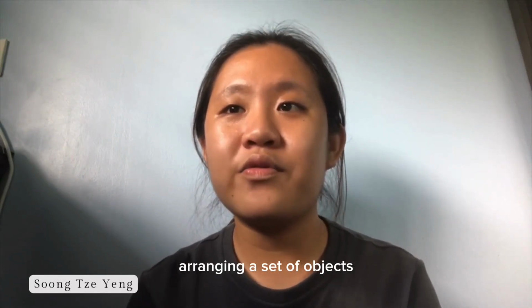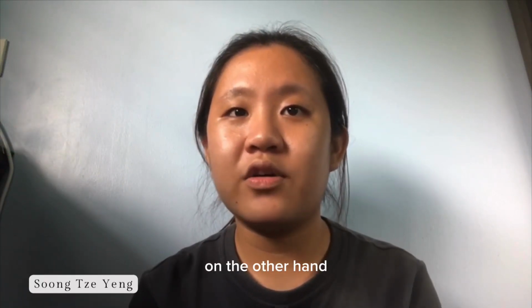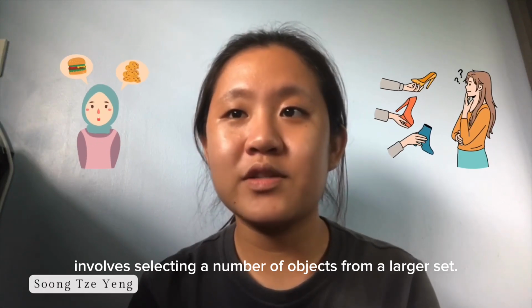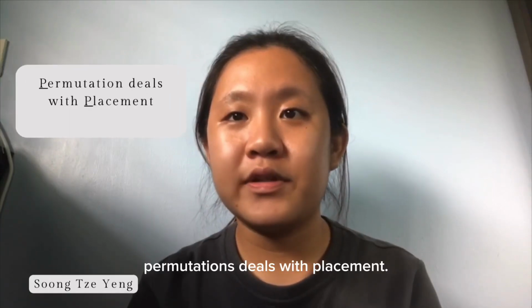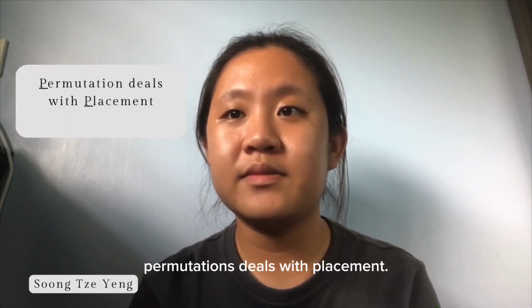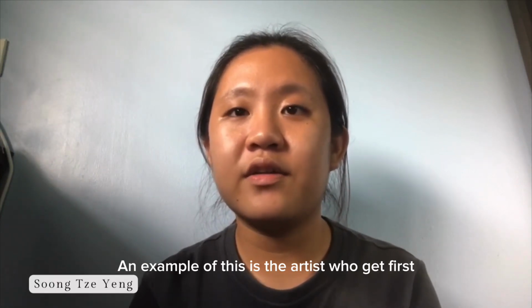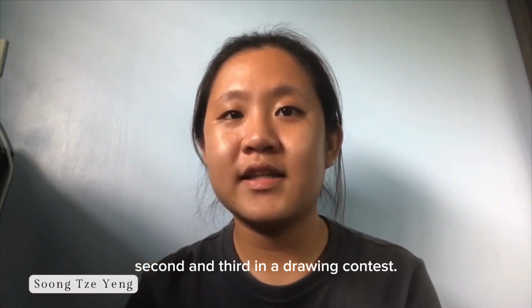Permutations involve arranging a set of objects and determining the number of ways they can be arranged. Combinations, on the other hand, involve selecting a number of objects from a larger set. An easy way to remember this is that permutations deals with placement. An example of this is the artist who gets first, second, and third in a drawing contest.